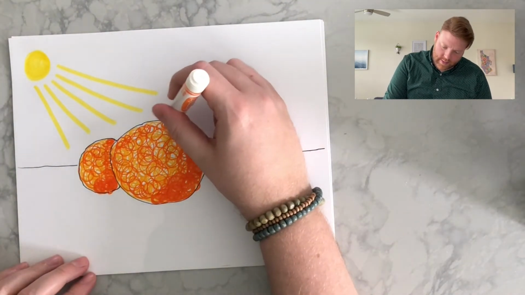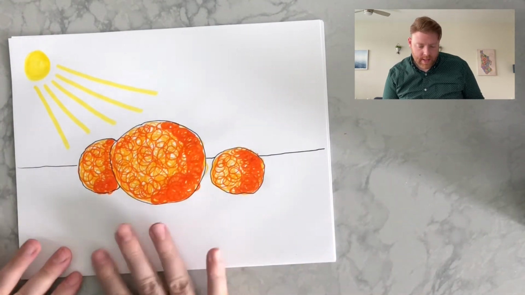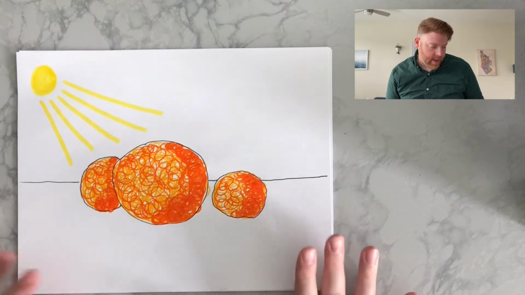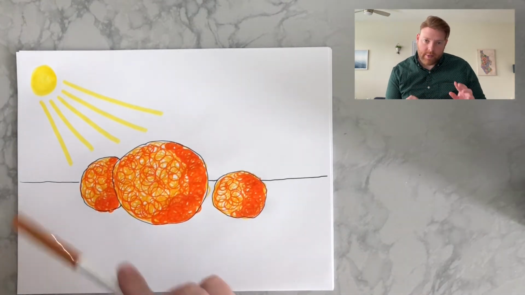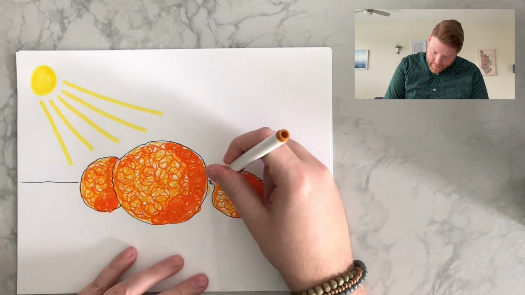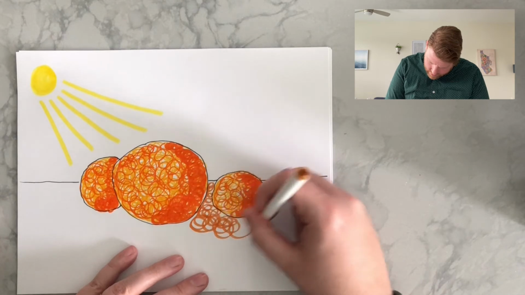All right. Cool. Now I'm going to make the ground, and I'm just going to use brown. I'm going to start with a light brown, and then I can go back in with a darker one to make the shadows. So I'm just going to go in between my pumpkins. I'm using little scribbles.